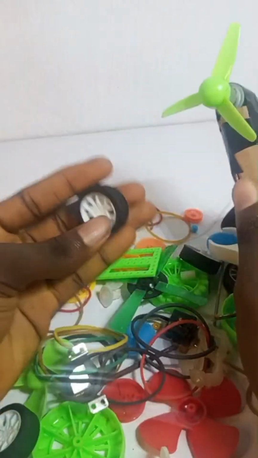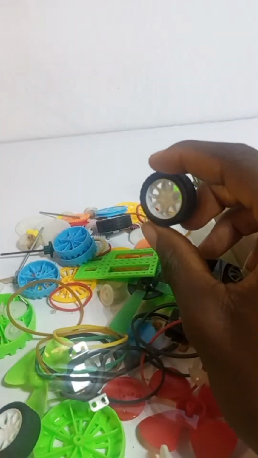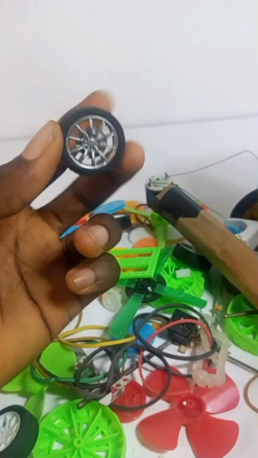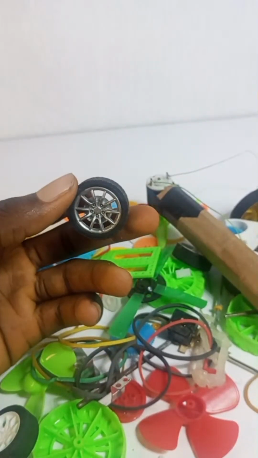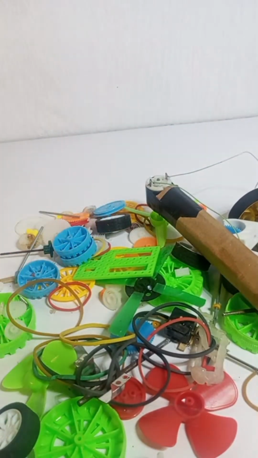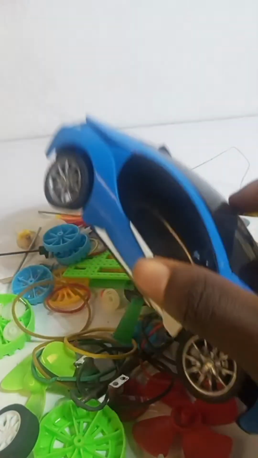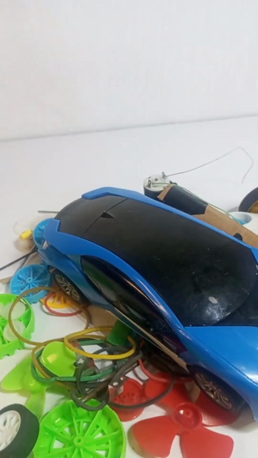So there are also tires inside this pack. This particular tire was gotten from my old RC car, and as you can see, it also looks like this one. But this particular RC car was more premium when it comes to quality. It felt more premium in quality than the RC car here. So I'm going to look for that other one and show you what it looks like. Alright, I think I found it.